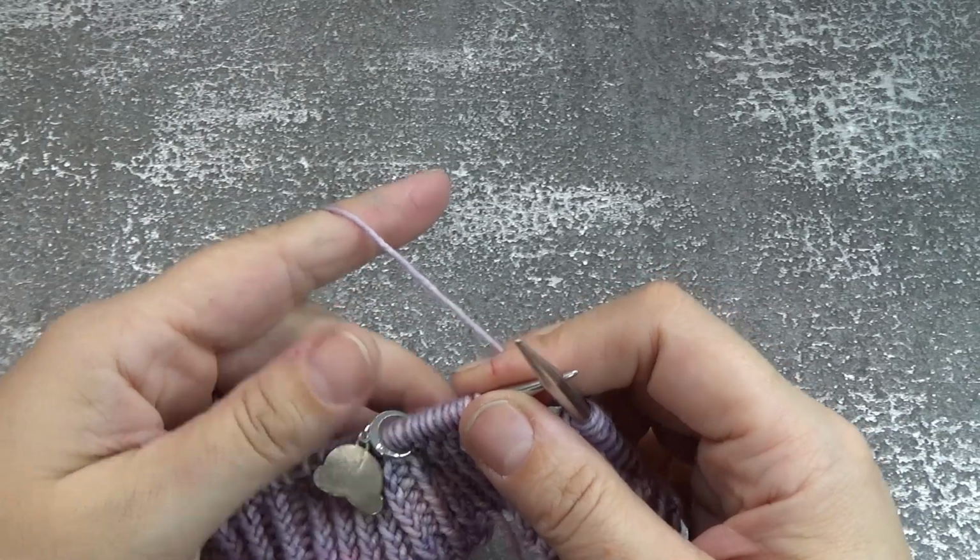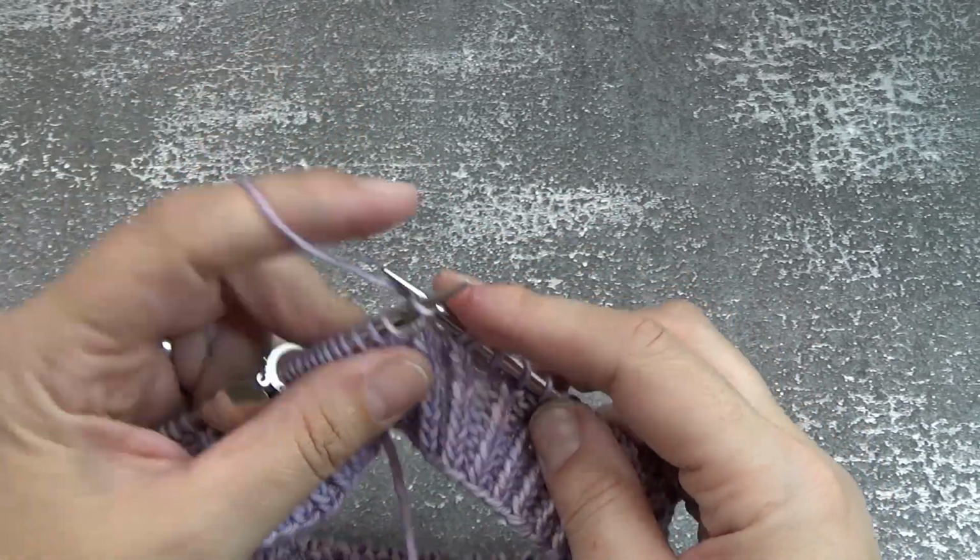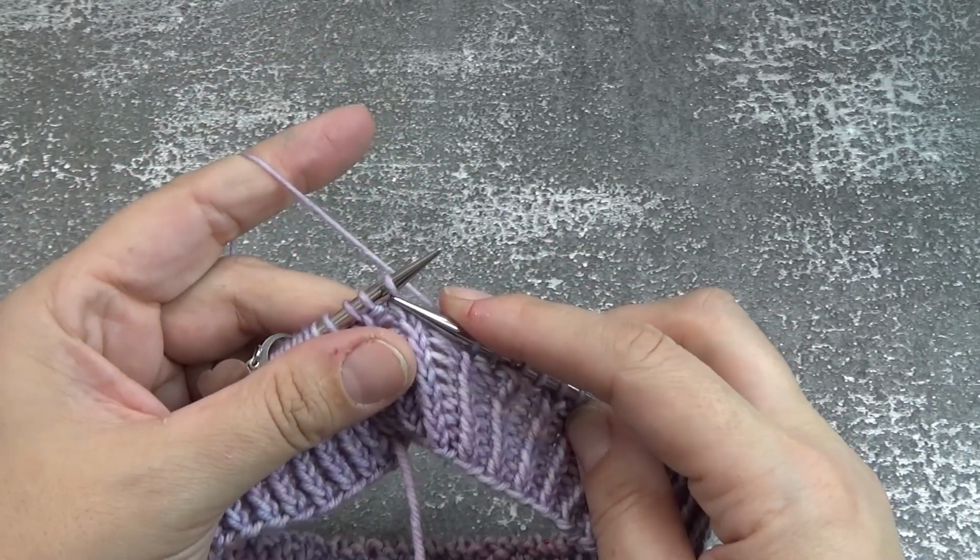Okay, I'm down to my last 10 stitches of round 8. So I'm just going to work my last set of knit 8, left twist.